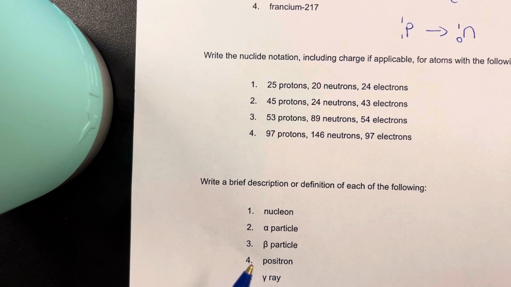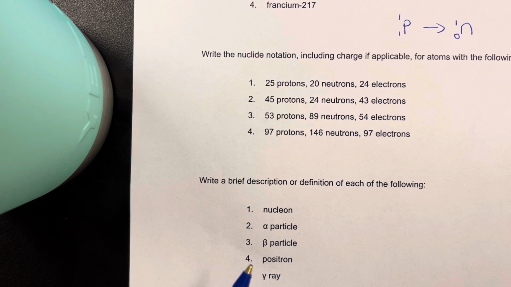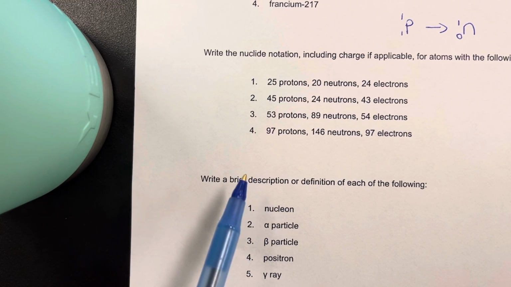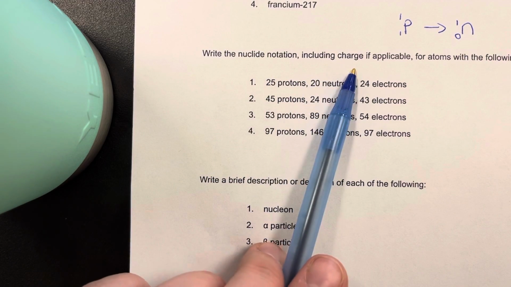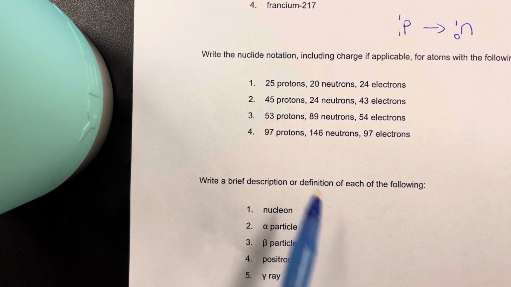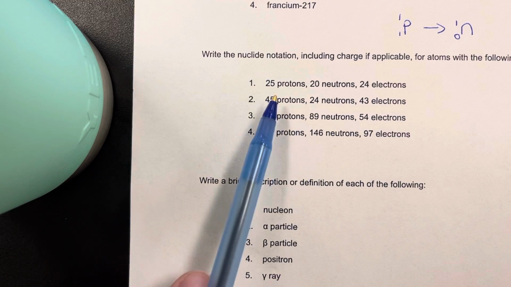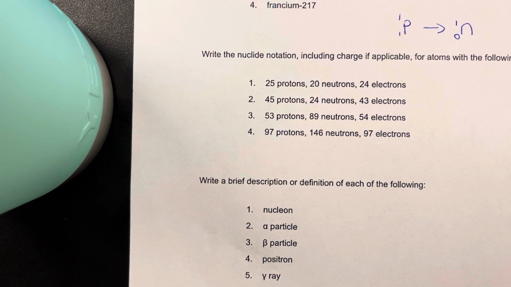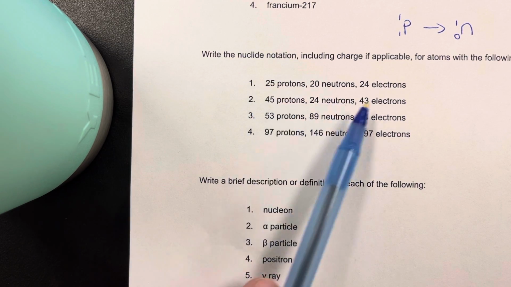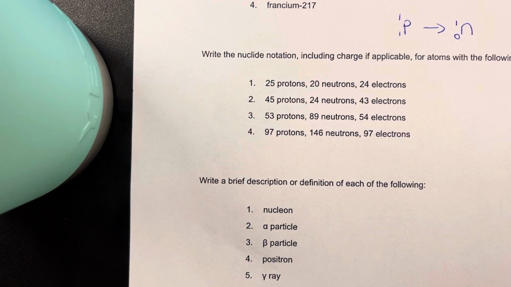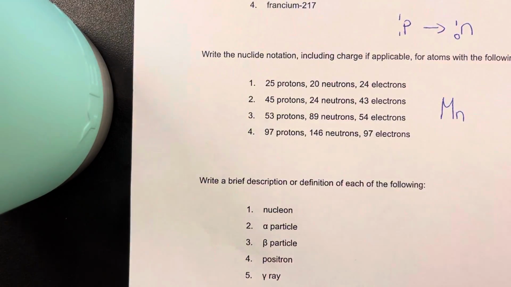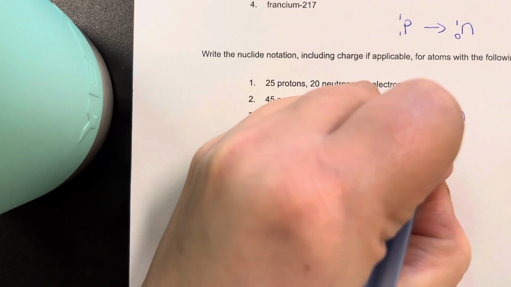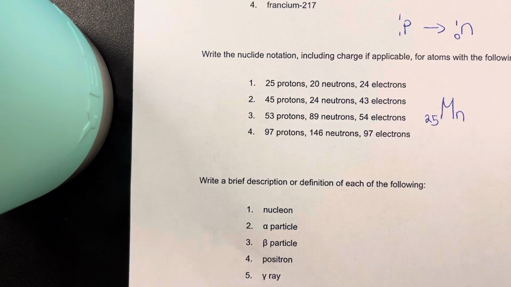The next question, you need to write the nuclide notation, but also including charge, if they do have a charge. So let's look at an isotope that has 25 protons. That would be manganese. So I'm going to write 25 protons in the lower corner.